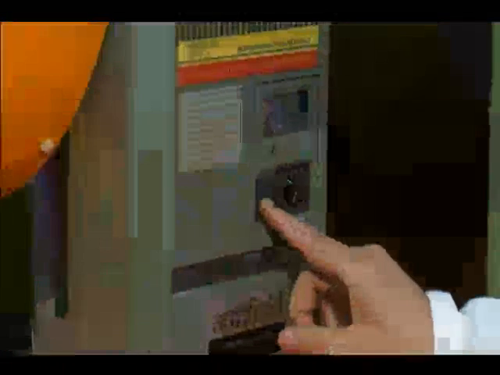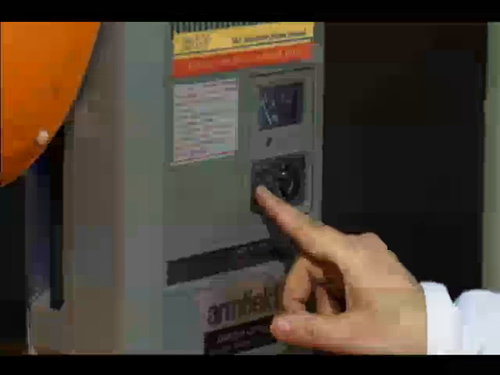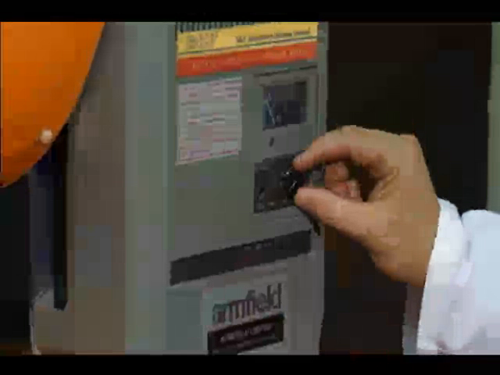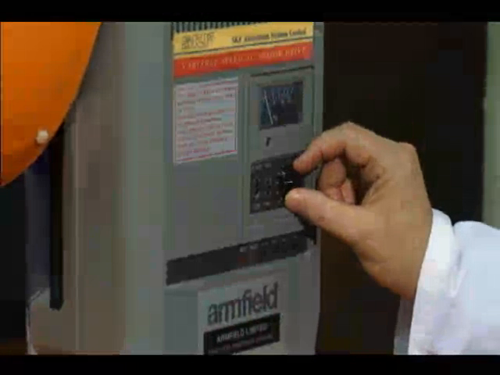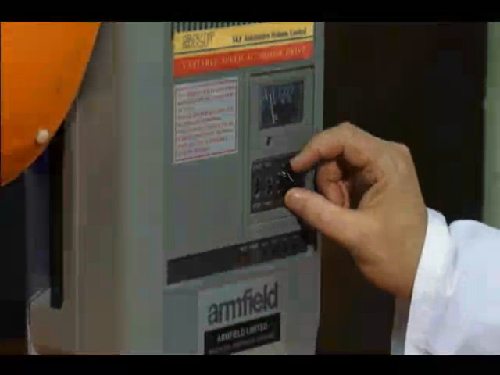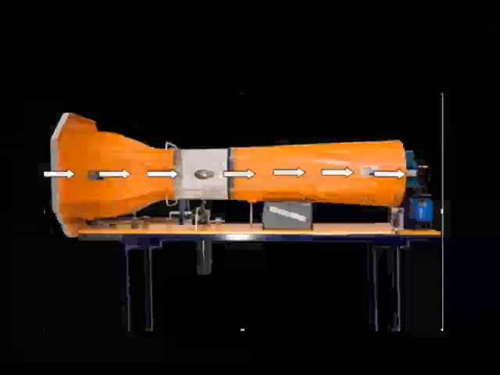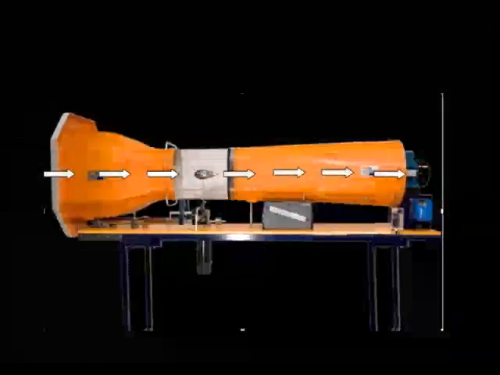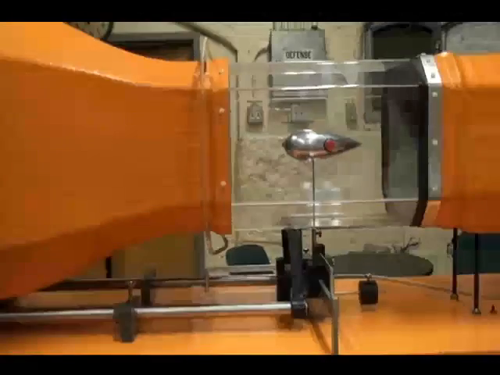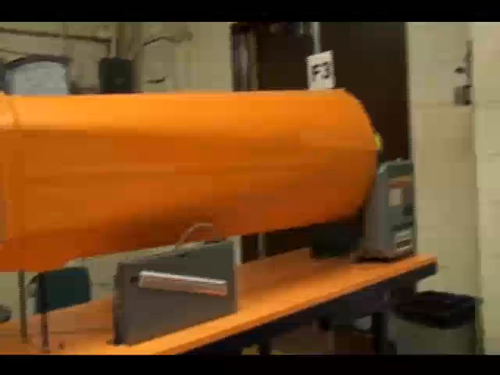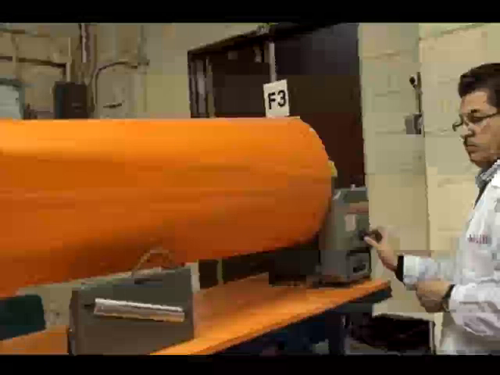A 5-bladed fan driven by an AC motor is located at the outlet of the diffuser section. The motor speed control unit allows smooth control of airspeed. To reduce airflow turbulence, air is drawn in the tunnel instead of blowing air in the tunnel. That allows greater control of the airflow through the tunnel.